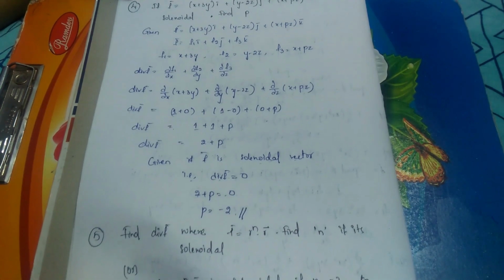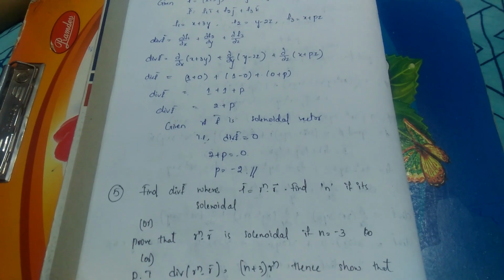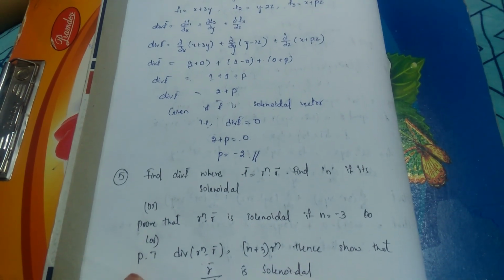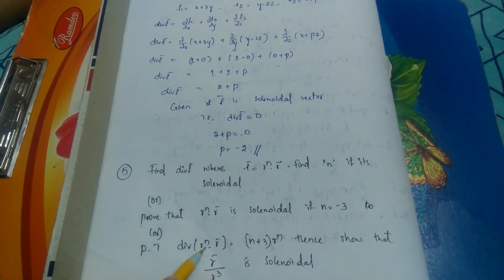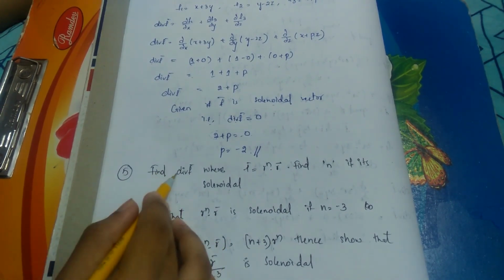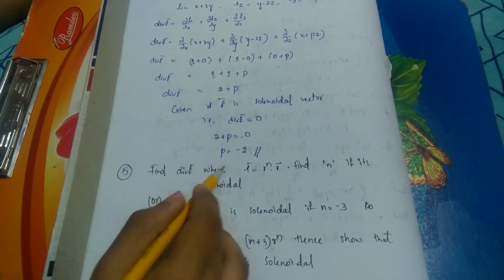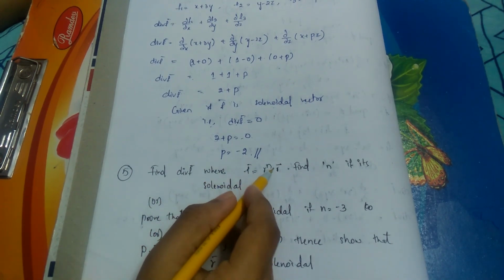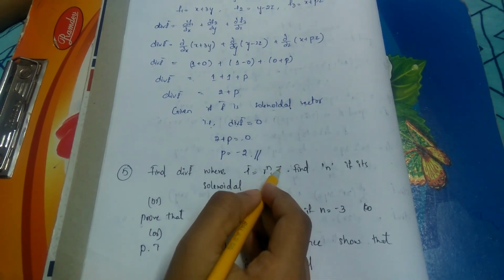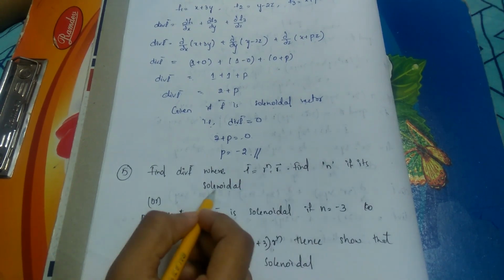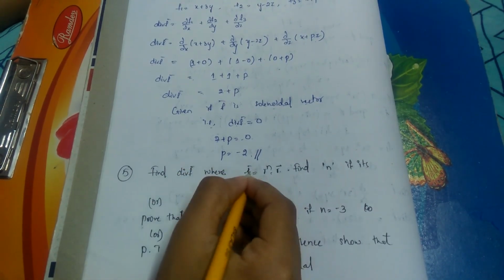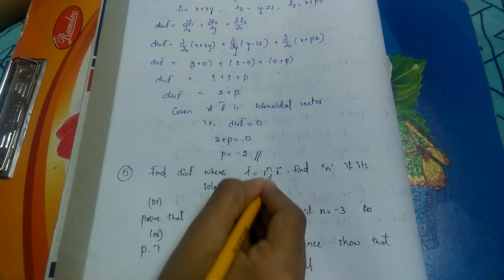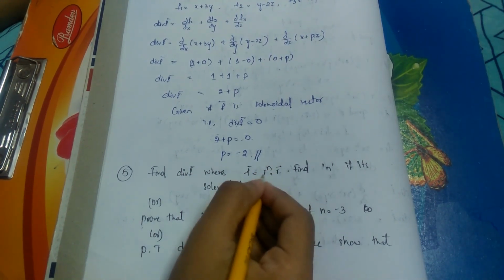Now here is the most important question on the divergence of a vector. This one question can be asked in 3 ways. First is find divergence div f bar, where f bar is r power n dot r bar. Find n if it's solenoidal. So we have to find out the divergence of the f bar vector, and f bar vector is given as r power n dot r bar.